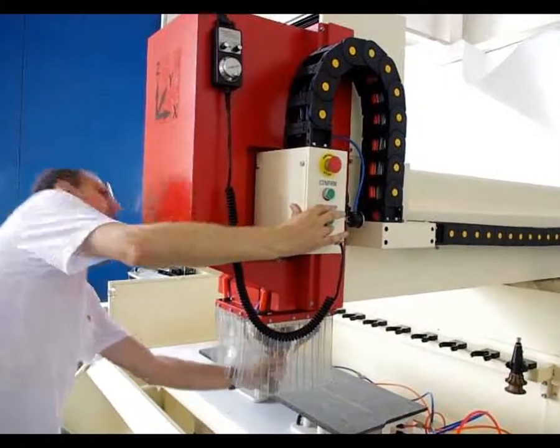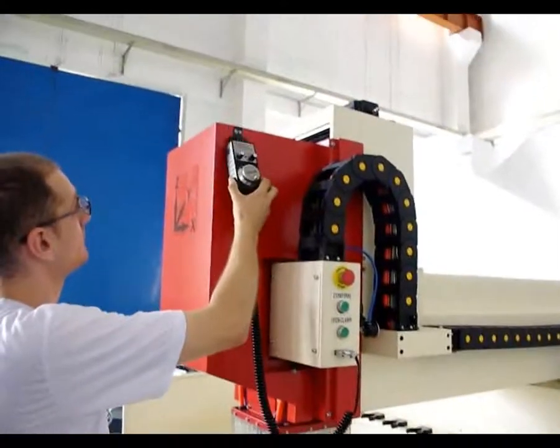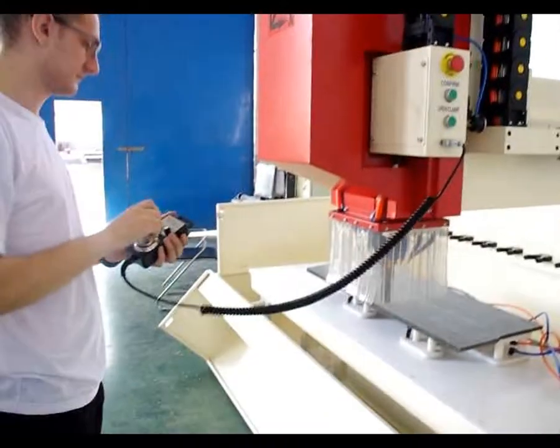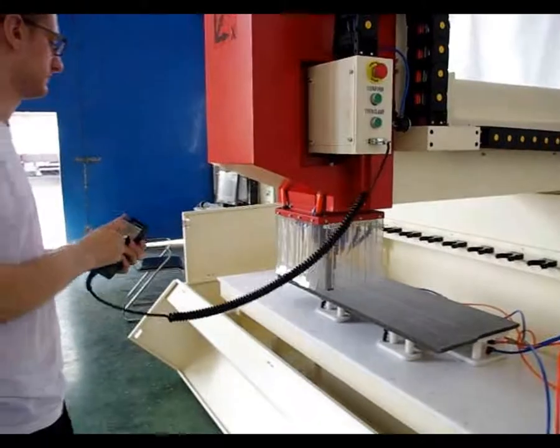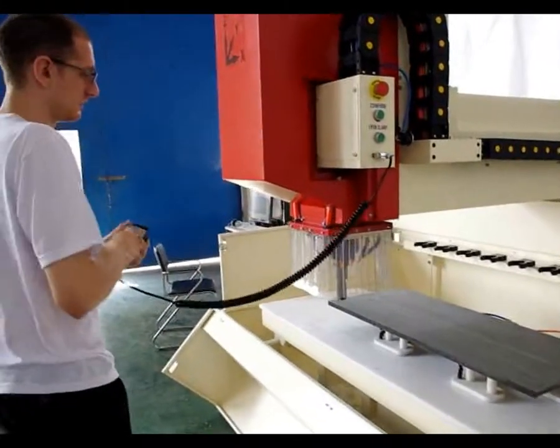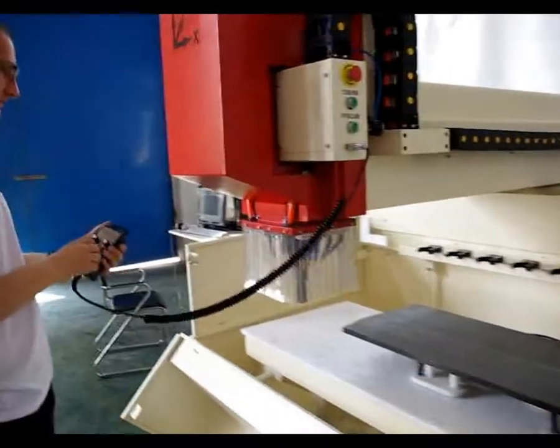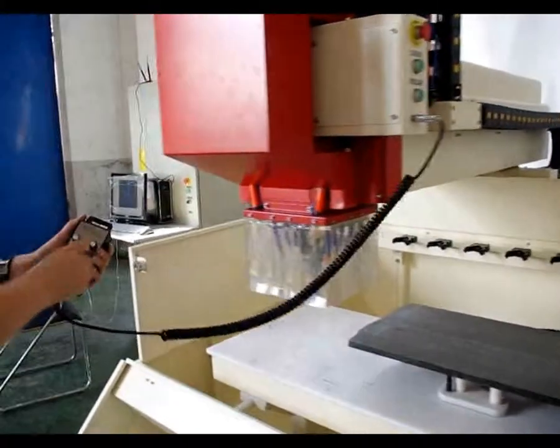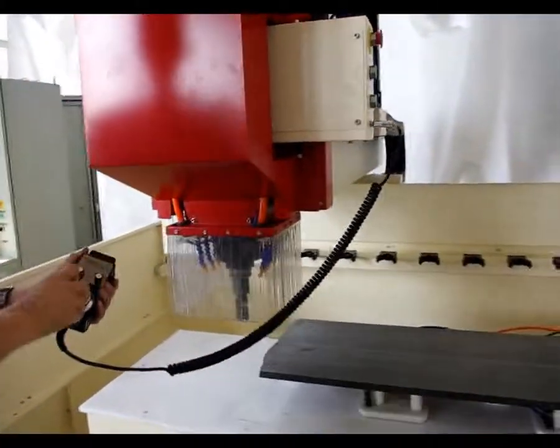And move the machine beside the piece. I move Z down until the drill is a little lower than the stone bottom.